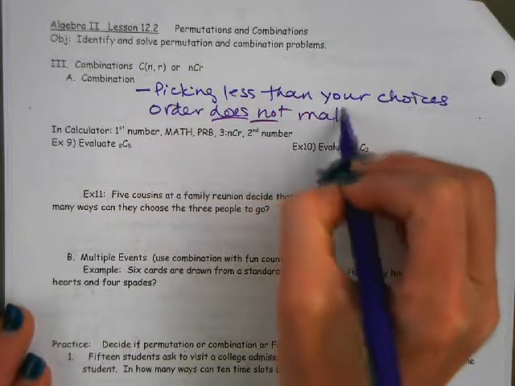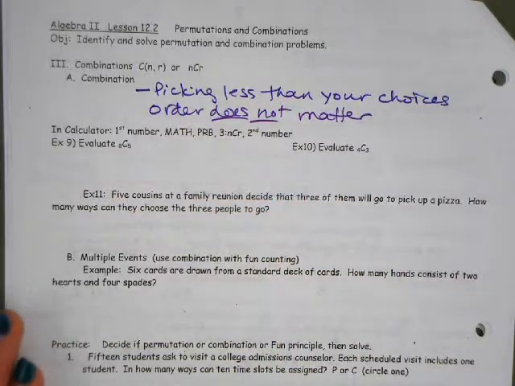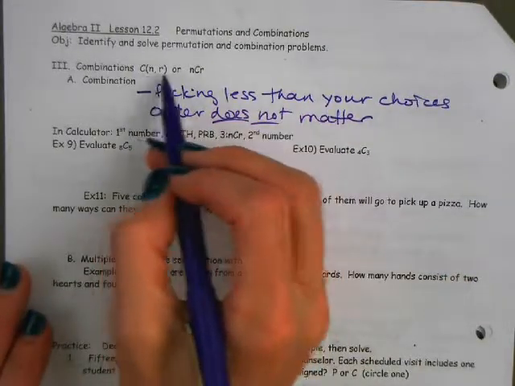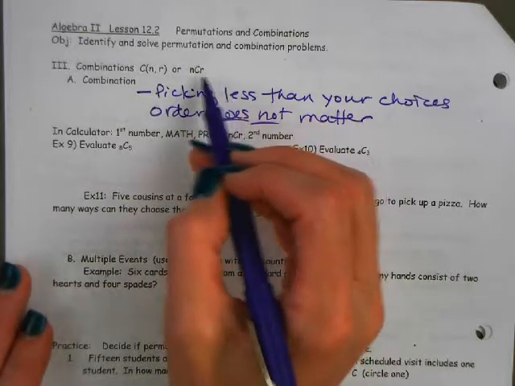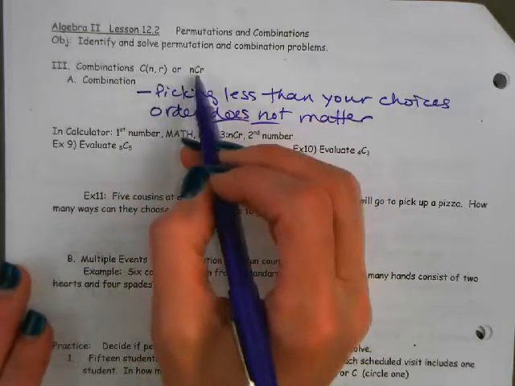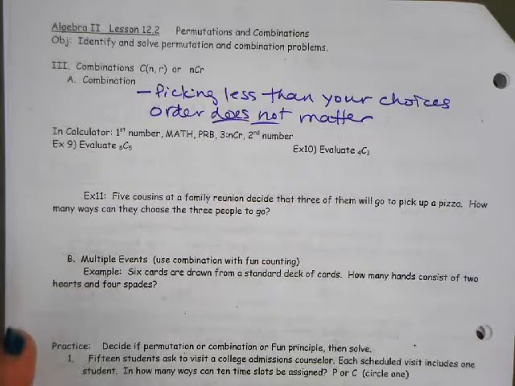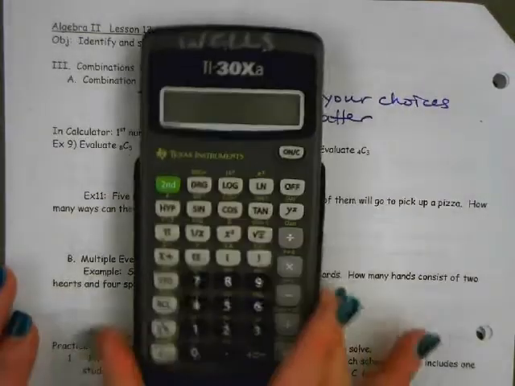We can plug this into our calculator just like you can. You're going to see this as nCr or NCR. So the same thing, but instead of it being a P, it's a C. C stands for combination, P stands for permutation. So on your calculator, you can evaluate the same way.